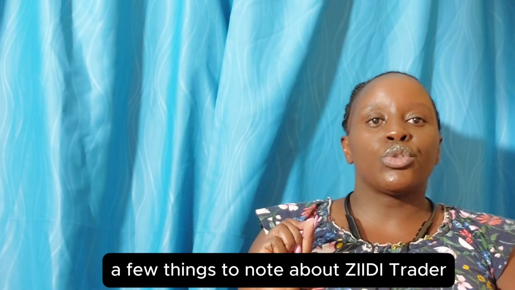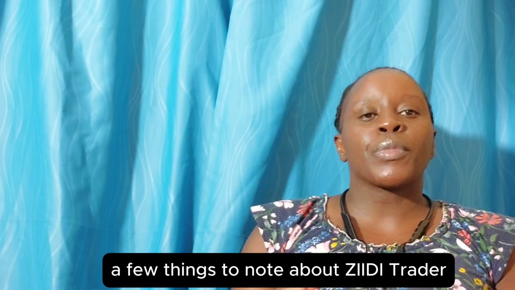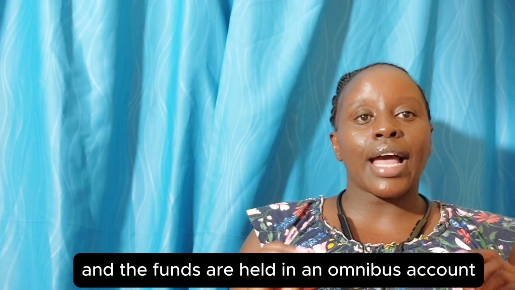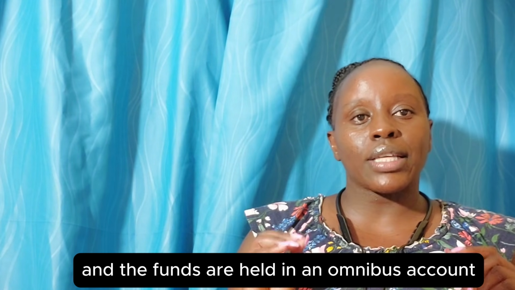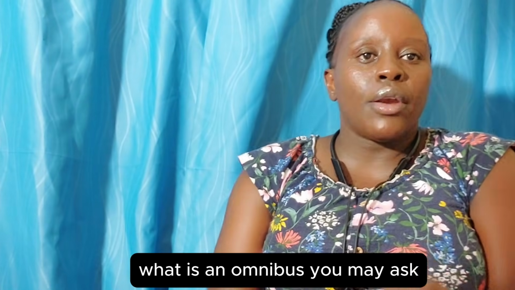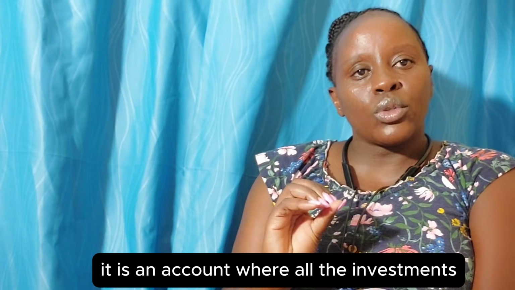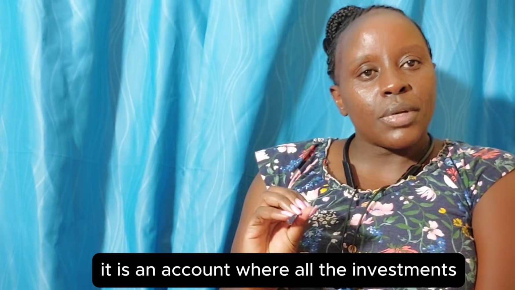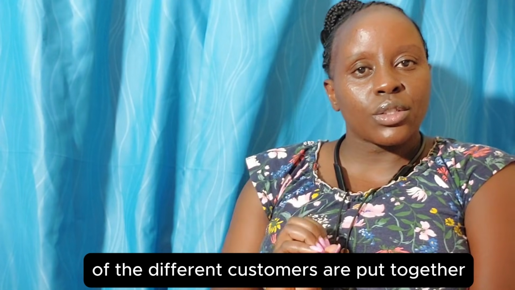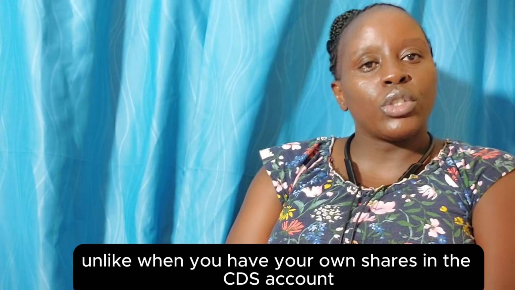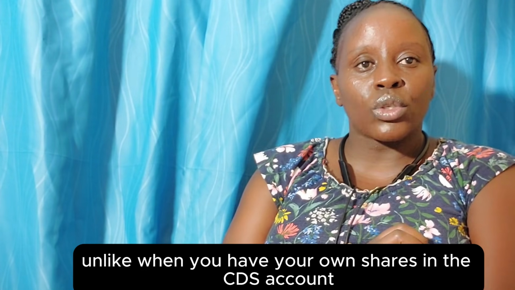A few things to note about Ziidi Trader. You don't have your own CDS account and the funds are held in an omnibus account. What is an omnibus, you may ask? It is an account where all the investments of the different customers are put together, unlike when you have your own shares in the CDS account.